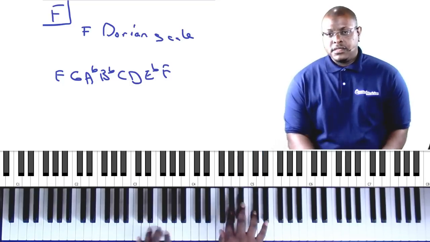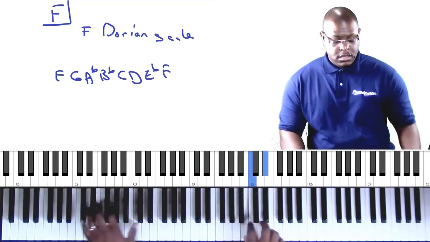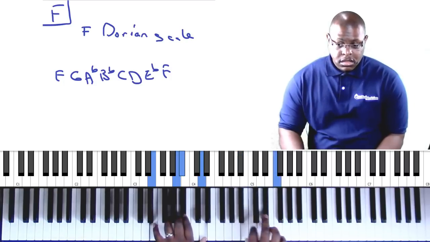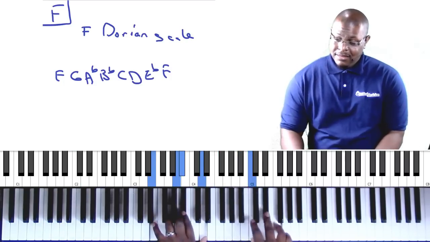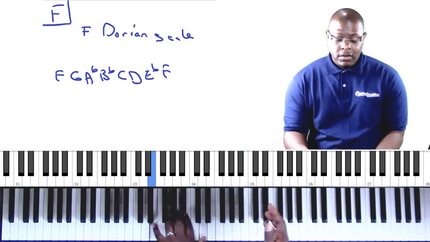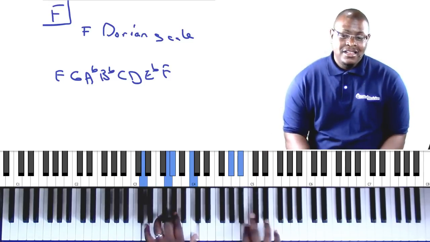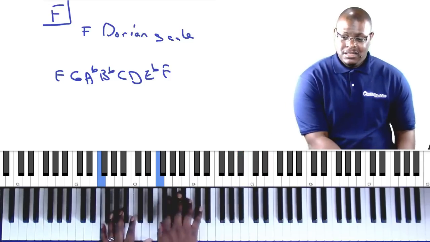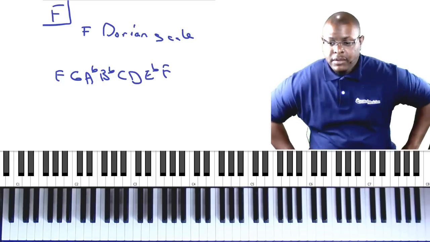See, it all works. Now here's the C. Right? You hear it? It works. It still works over the C. So yeah, definitely, Rob. You can use it.